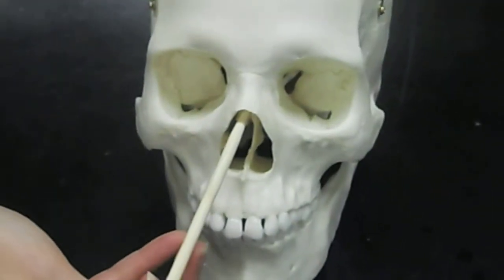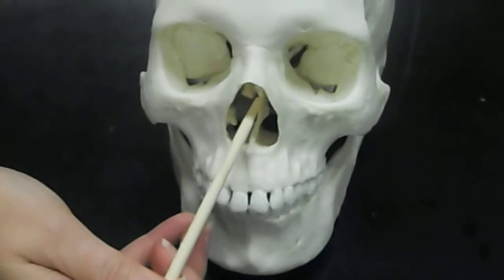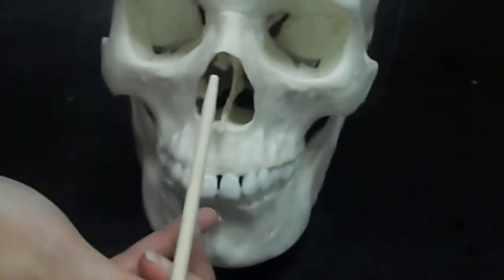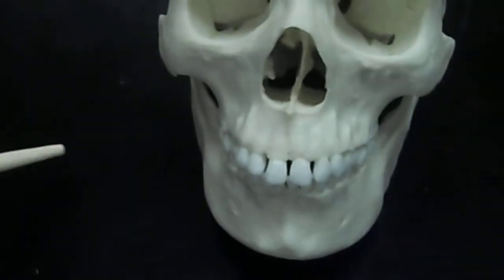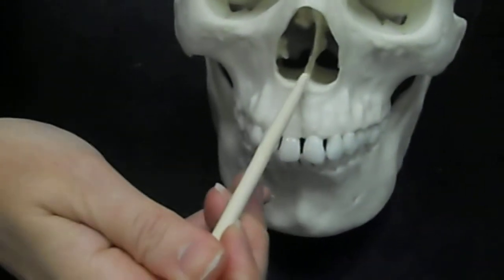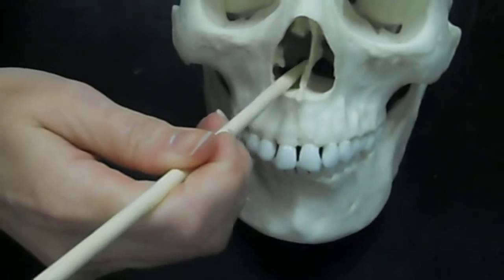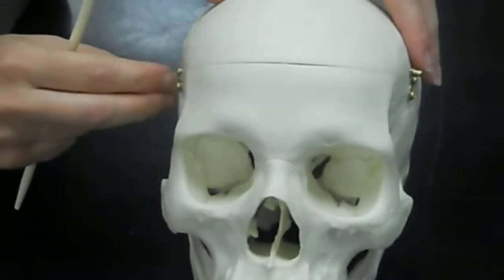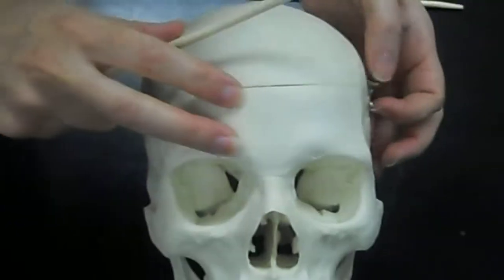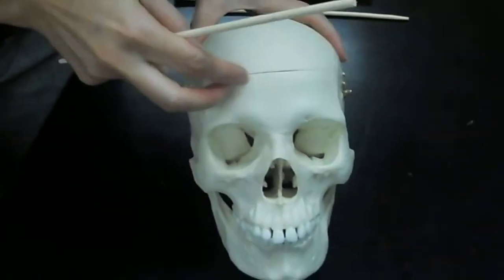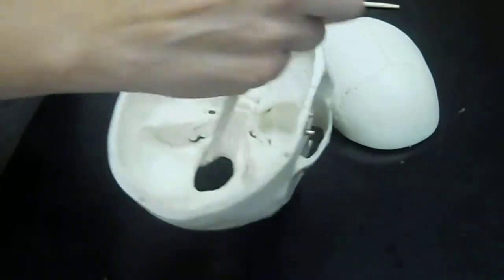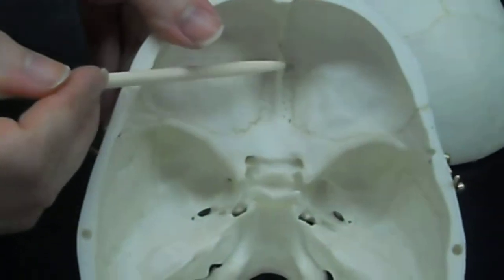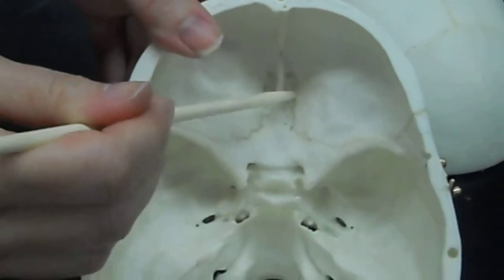You can also see the ethmoid in the nasal cavity. This is the perpendicular plate of the ethmoid and the middle nasal concha of the ethmoid. Down here at the bottom is the vomer, and it goes along the bottom of the perpendicular plate towards the back. Now, inside, there's the ethmoid on the inside. That's the crista galli and the cribriform plate.